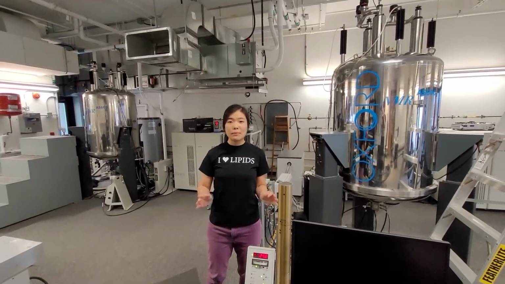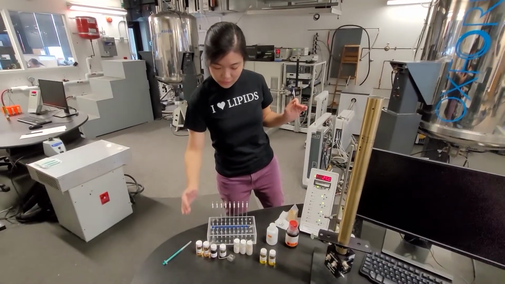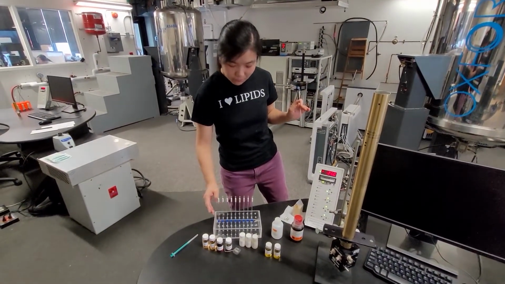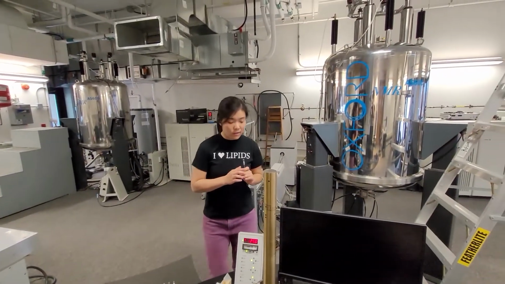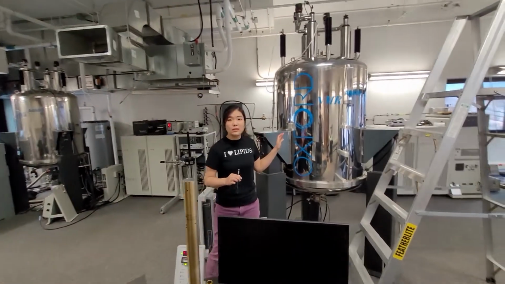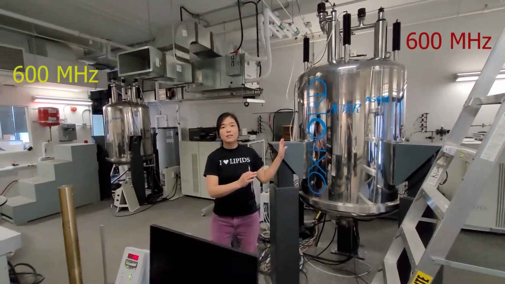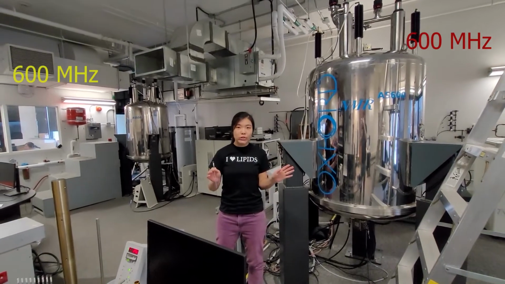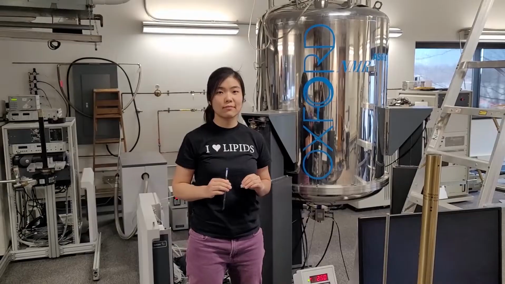Okay, so for sample preparation, what I will do is transfer each liquid into a tube, and I will put this tube into the spectrometer. So the NMR spectrometer is made up of a very strong magnet, which at its center is about 30,000 times the magnetic field of the Earth.